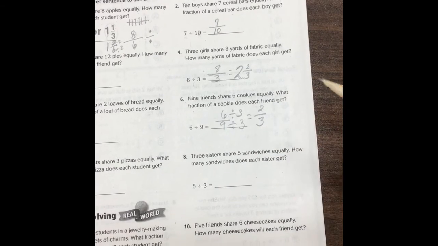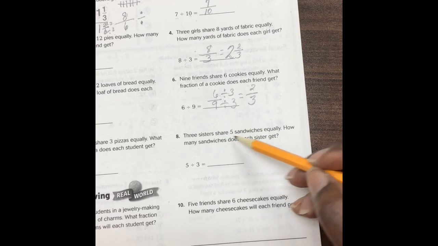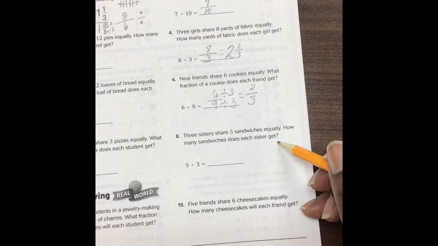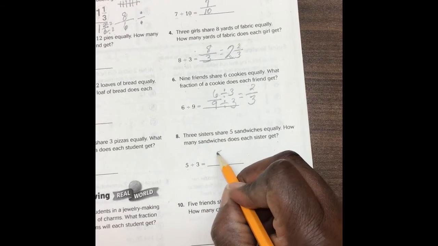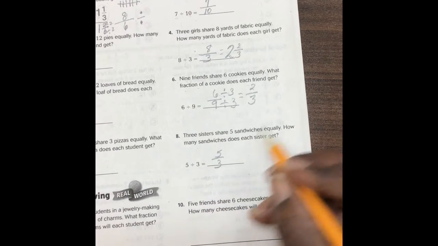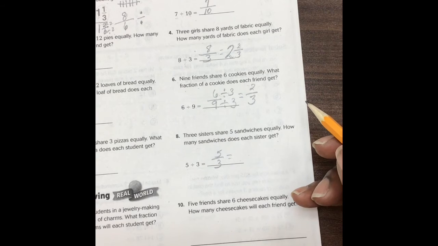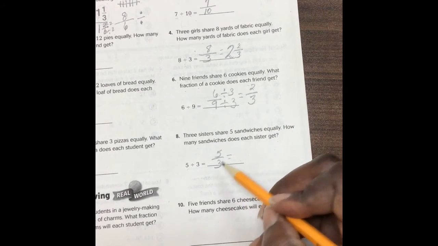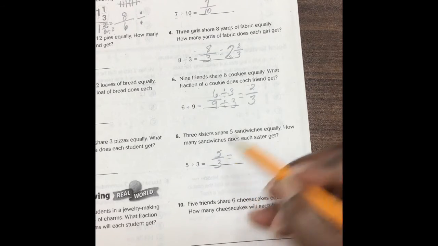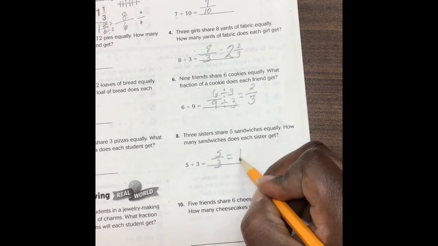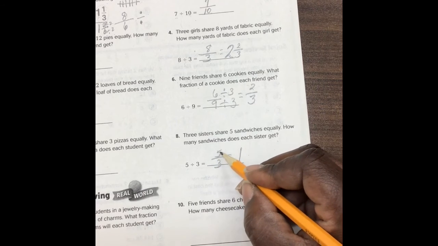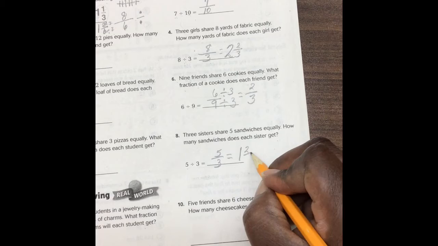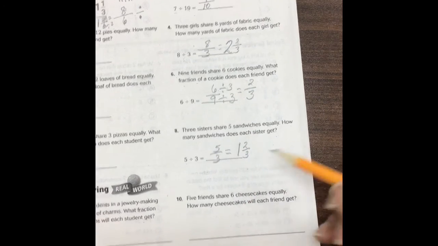Let's look at number 8. 3 sisters share 5 sandwiches equally. How many sandwiches does each sister get? So we have 5 sandwiches divided by 3 sisters. So let's take a look at that. Because 5 is more than the 3, we can say how many 3s are in 5. We know that there's 1. And how many 3s are left after we take out one of the 3s from 5? 2 thirds are left.